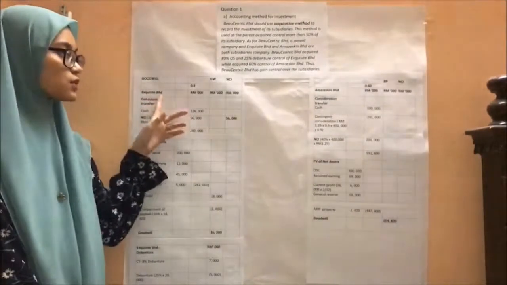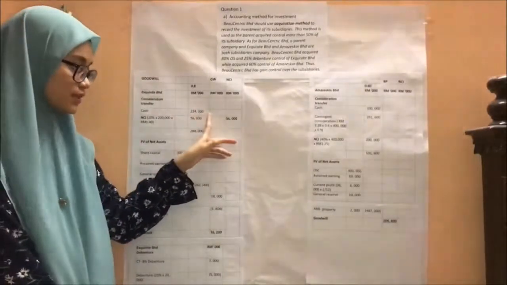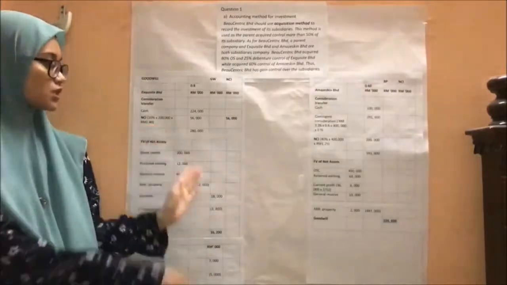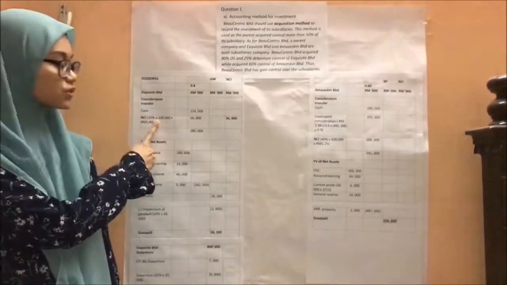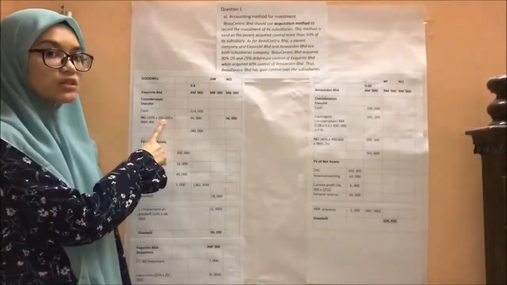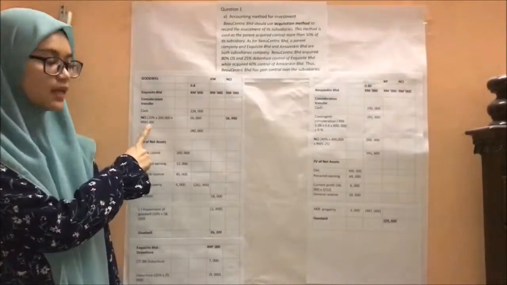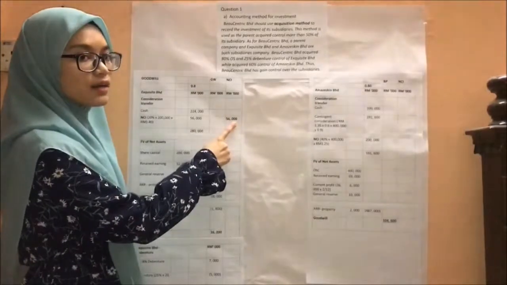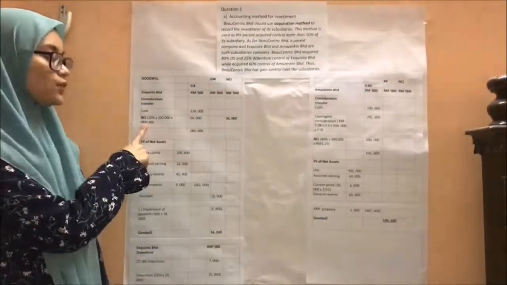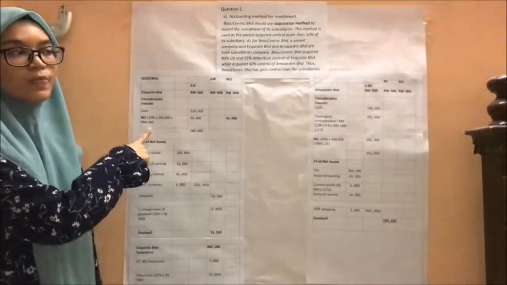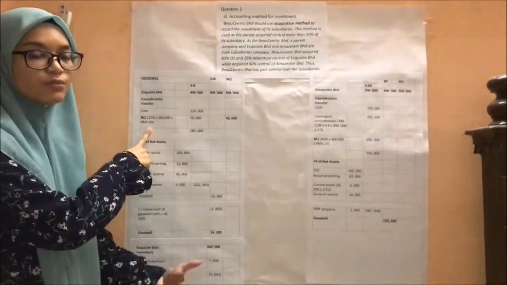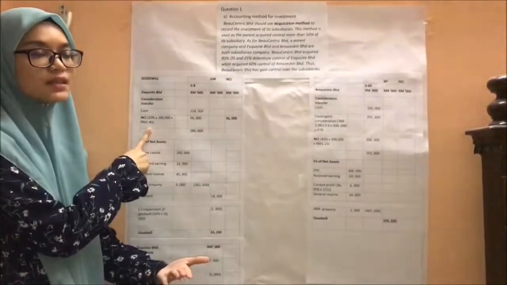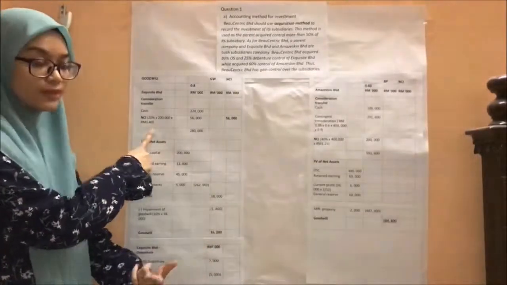Okay, first for SQZ Berhad, the consideration transferred from cash is 224,000. Then we calculate the NCI, which is 20% of the percentage of control times 200,000 ordinary shares times RM4.40, and we get 56,000. The 56,000 we put under the NCI column. Why do we calculate with RM4.40? Because in the additional information, it asks to calculate the NCI at its fair value.